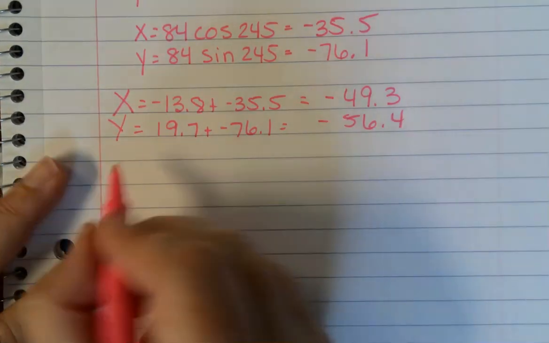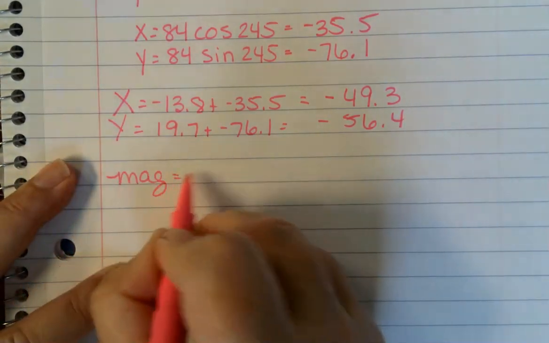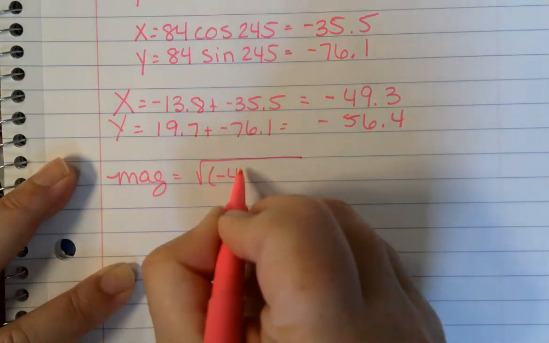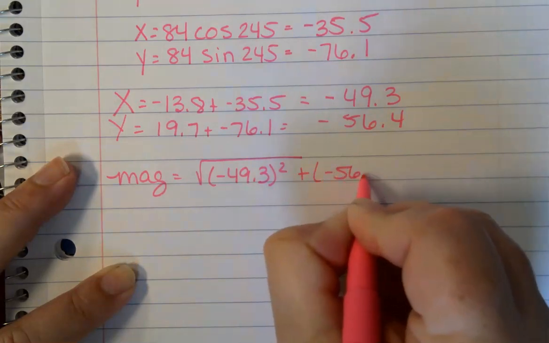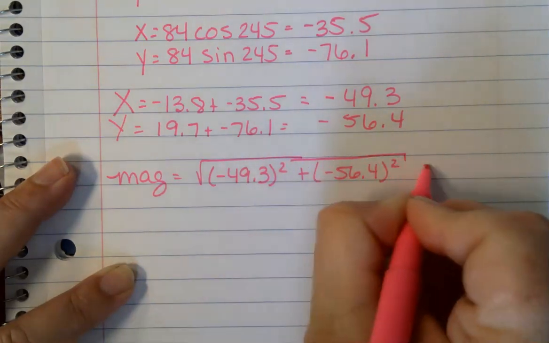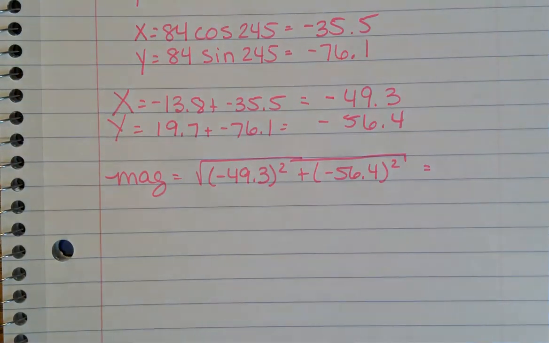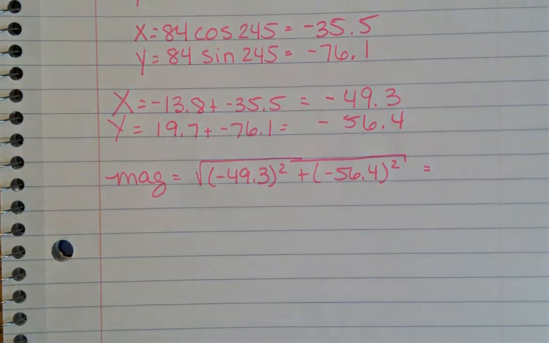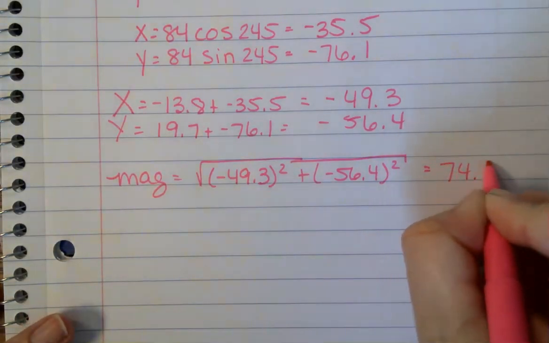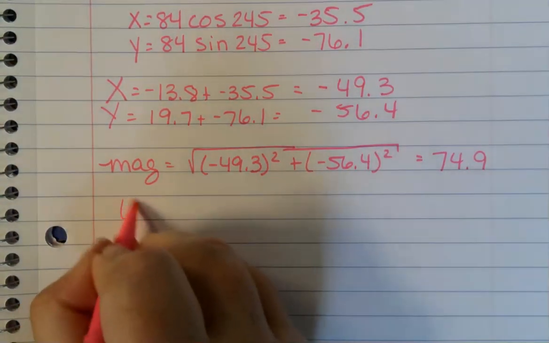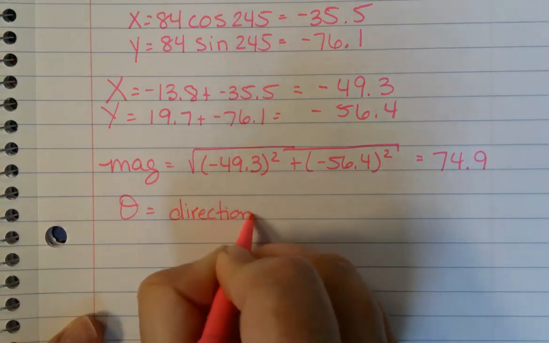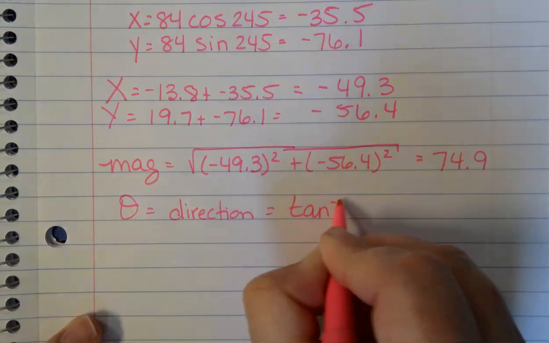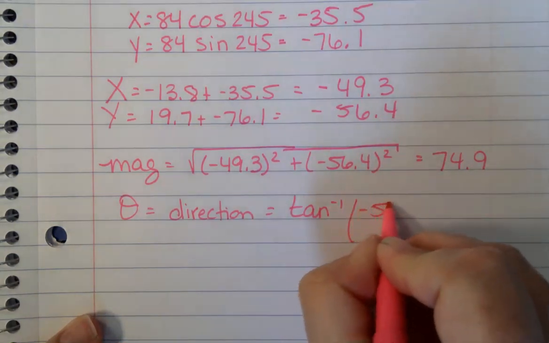Okay, so now we're going to find our magnitude. Negative 49.3 squared plus negative 56.4 squared. And I get 74.9 is my magnitude. And then we're going to find our direction, our angle. So y over x.